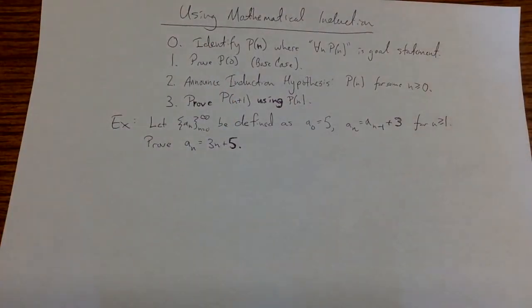So here is a statement we can prove using induction. Let a_n be a sequence defined as a_0 is 5, and for n at least 1, a_n is equal to a_(n-1) plus 3. So I have this recurrence relation definition of my sequence a_n. I want to prove that I have this closed form of my sequence, where the nth element of my sequence is equal to 3n plus 5.